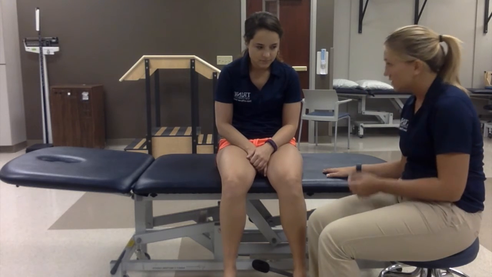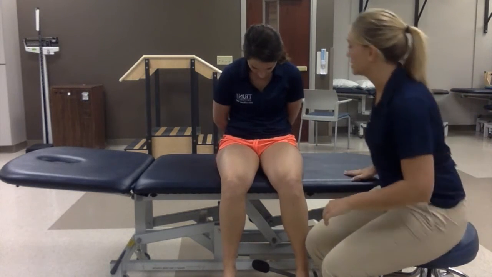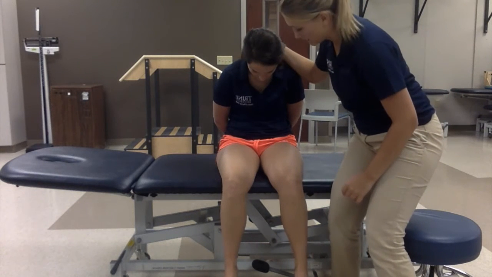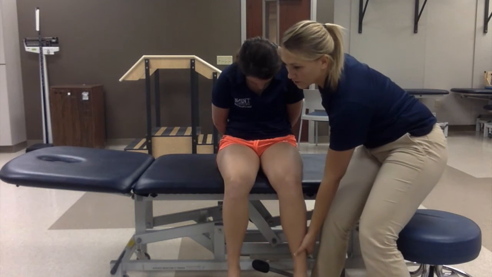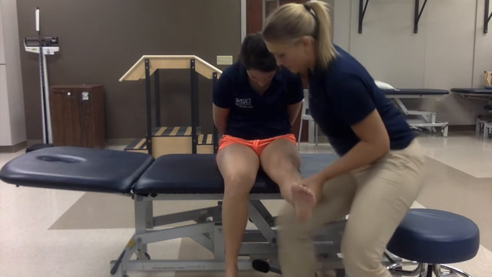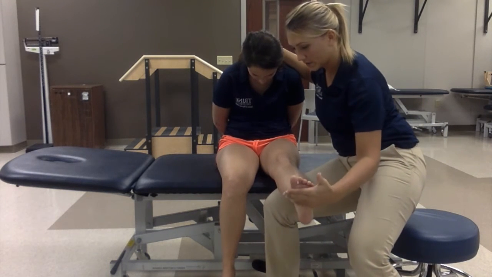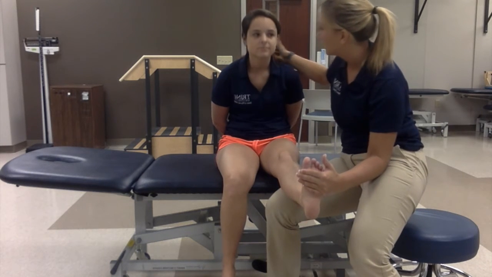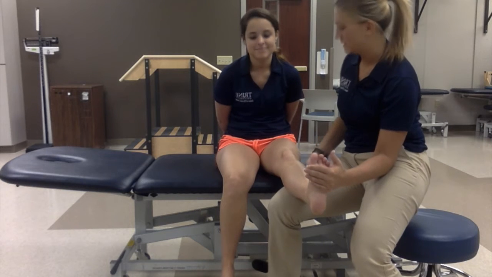Slump test. Alright, so what I want you to do is kind of slouch forward, bring your chin to your chest, and can you bring your hands behind your back? Now I'm just going to apply a little bit of pressure behind your head here, and then slowly straighten your leg. Do you have any pain or symptoms with that? No. Okay, I'm going to bring your toes to your head. Any symptoms with that? Yep. Okay, now slowly lift your head up. Did your symptoms go away? Yes.